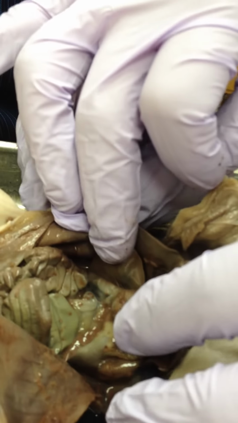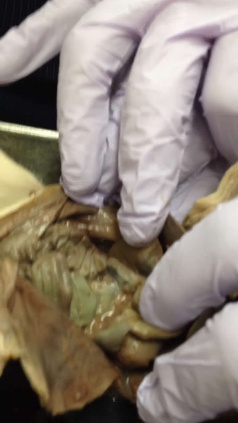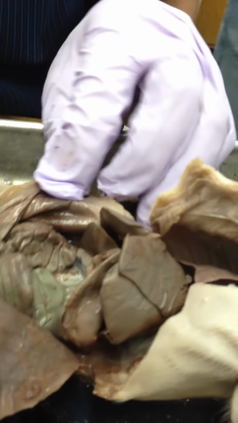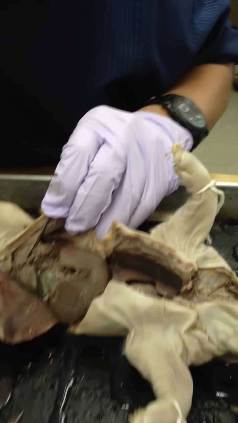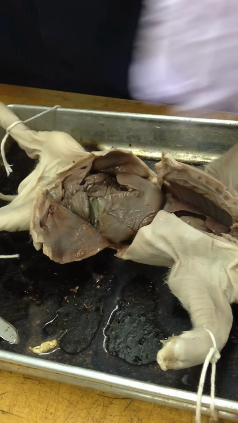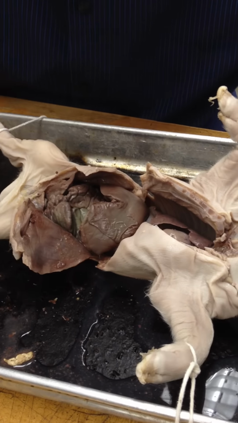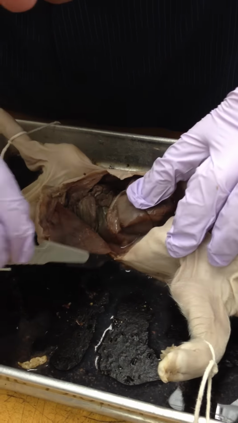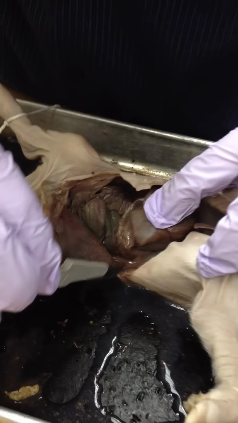And kidneys are in the back. I don't know if we're gonna be able to see them without cutting anything out. Let's just see, 48. That might be the spleen. Okay, let's try this. That is the spleen. Yeah, that's the spleen. Yeah, it seems like it.